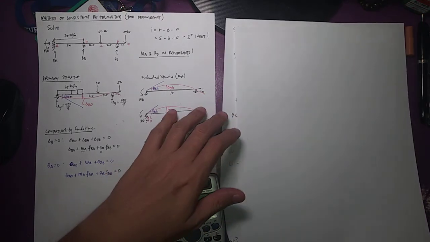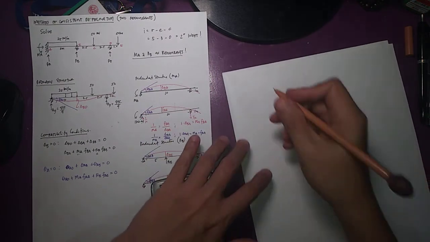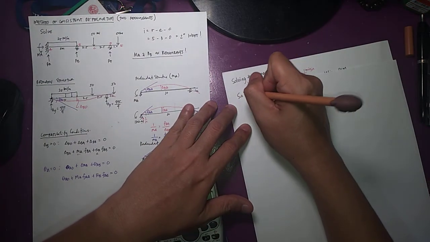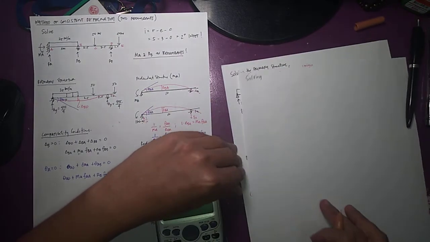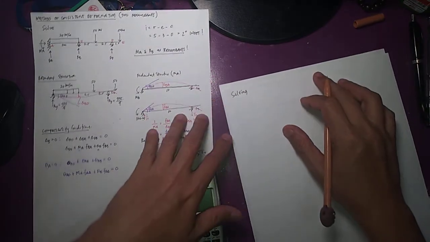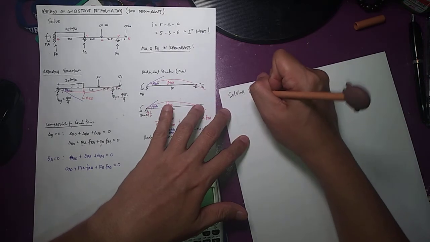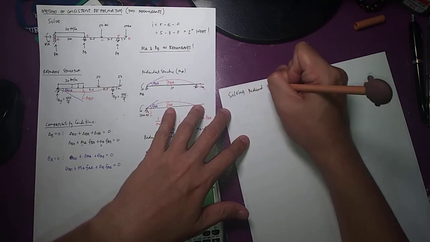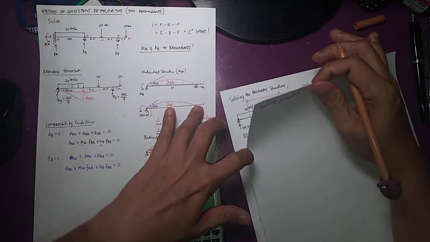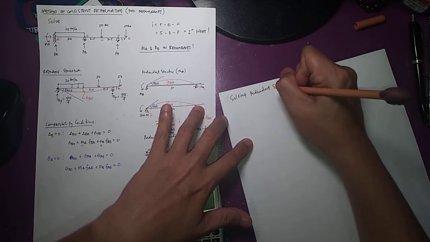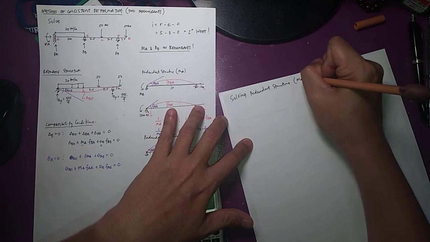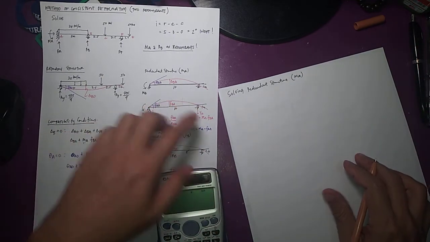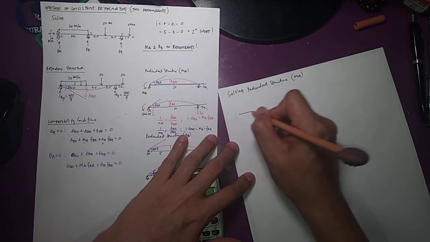Okay, so let me solve it here separately. So solving the redundant structure, solving redundant structure MA. Okay, so this one, I'll just copy it.